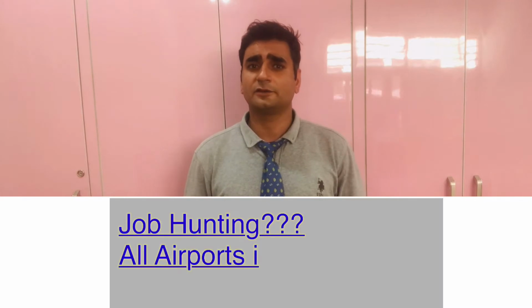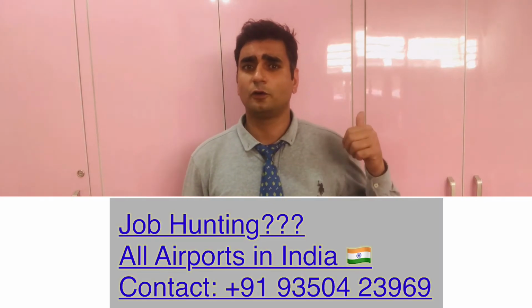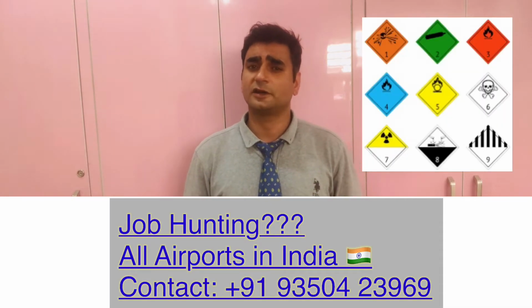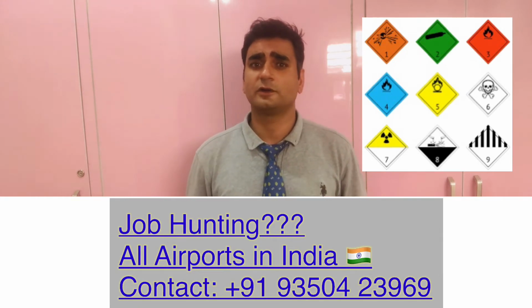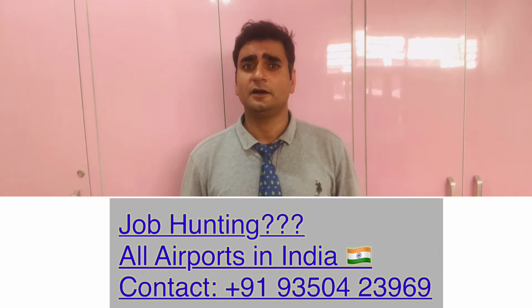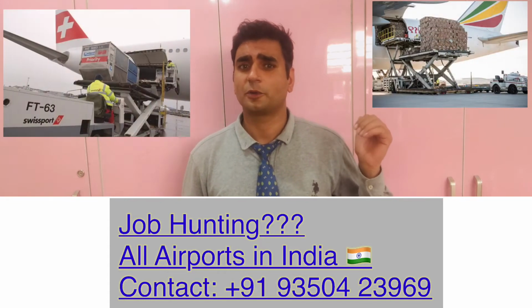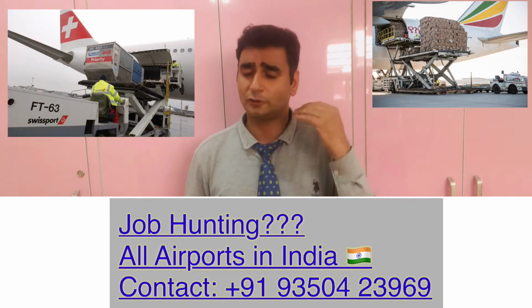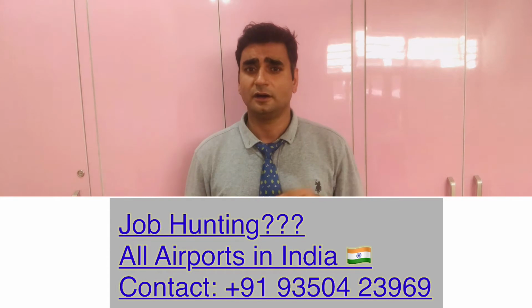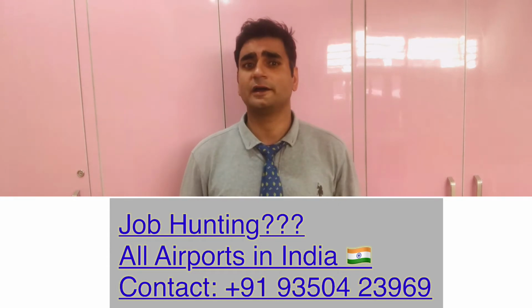Look at the flammable gases. There are marking logos for the flammable gases as well as the explosives, which we'll see in another slide. Whenever a particular product has to be carried in cargo or check-in baggage, it has to have this kind of marking and labels.